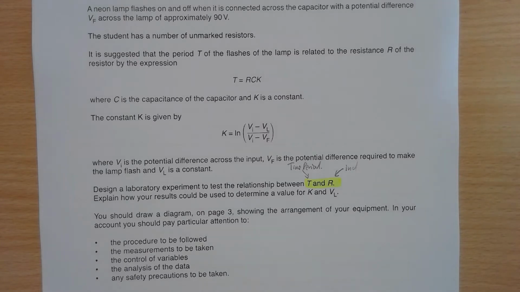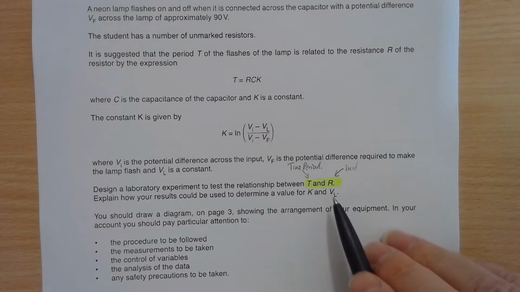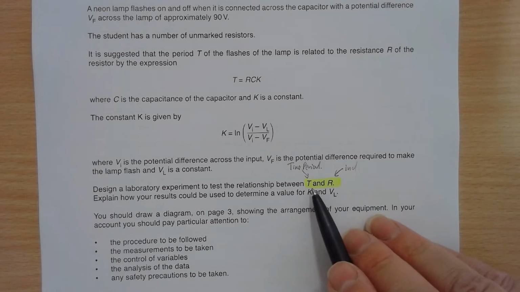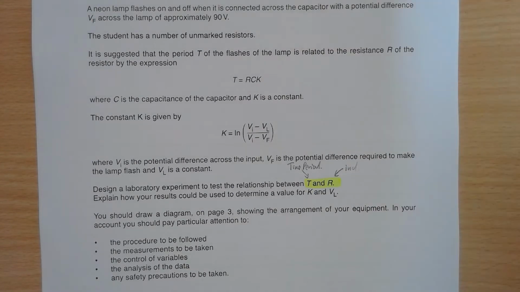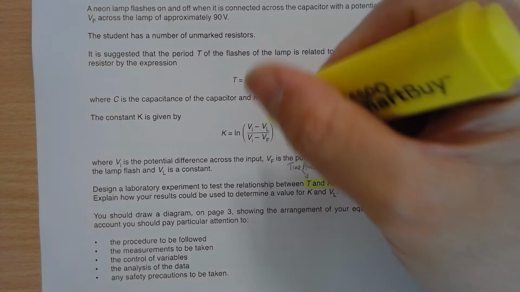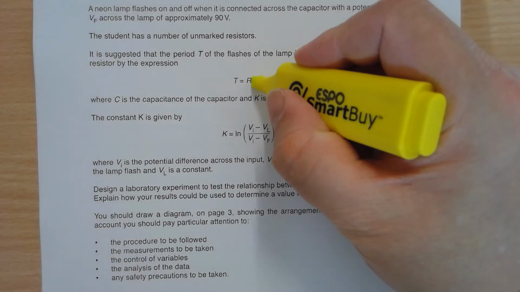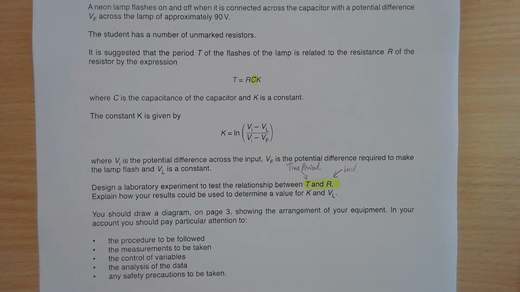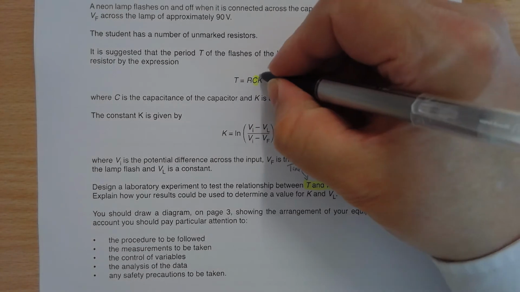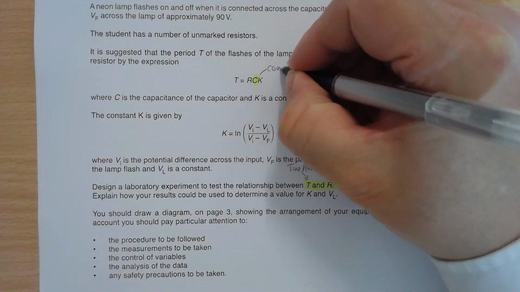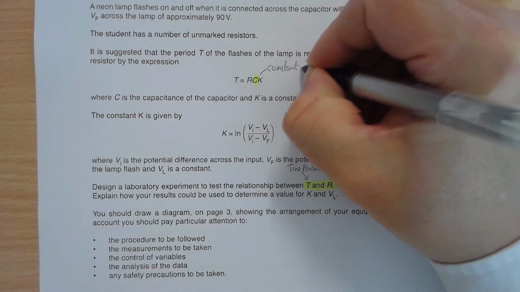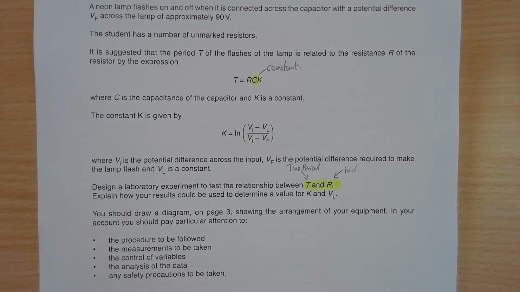So we've got to start thinking about what it is we're actually doing here. If we're changing R to measure T, what have we got to keep constant? Well, we can tell straight away that the capacitance must be kept constant. That's going to be our major control. And then we have to think about how we'd actually collect the data.